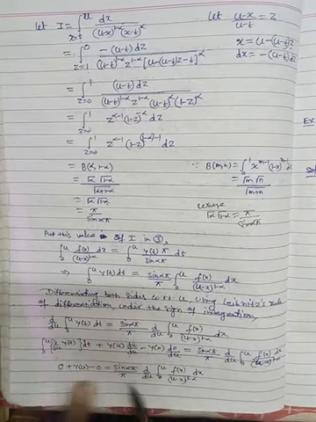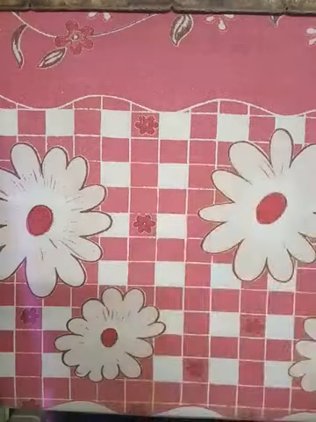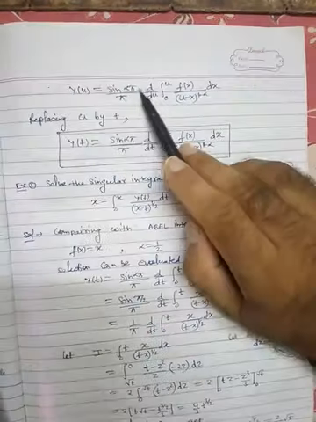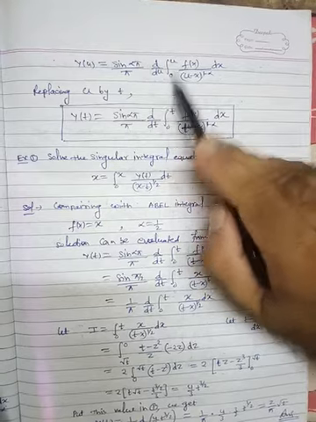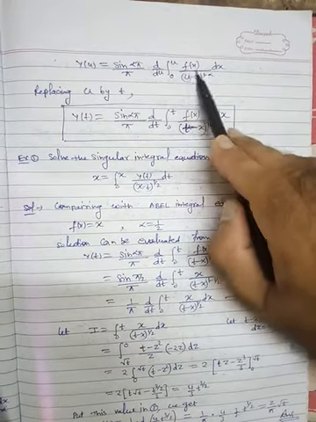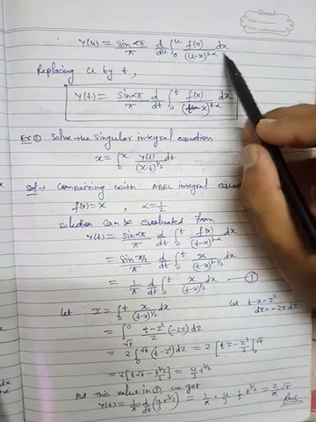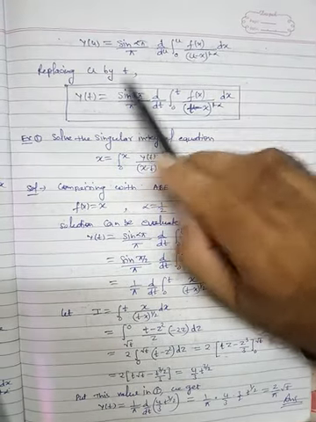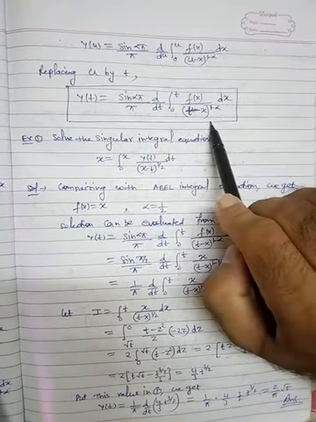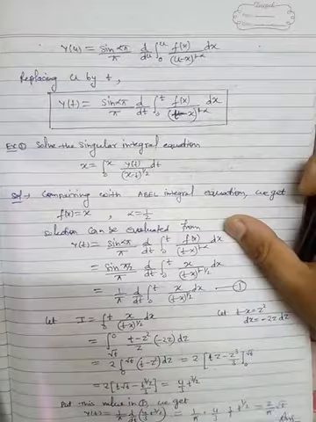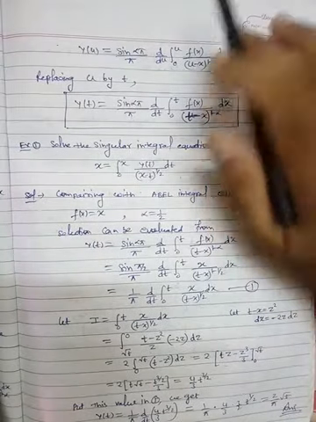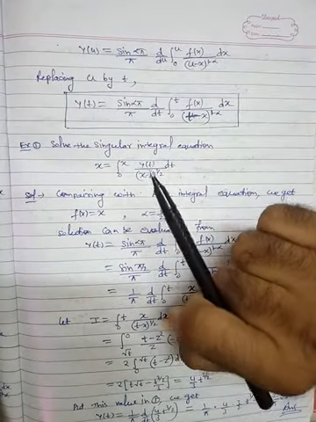So from here y(u) is sine alpha pi upon pi, d by du of the integral from 0 to u of f(x) upon u minus x raised to the power 1 minus alpha dx, and now replace u by t, so we get this equation. So this is the solution. Fine.